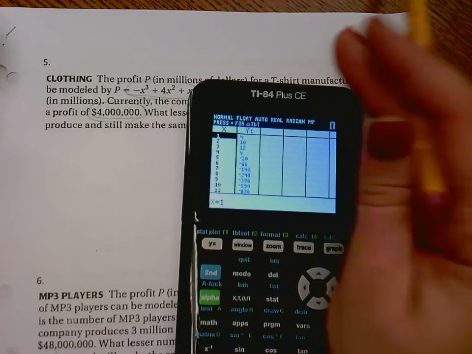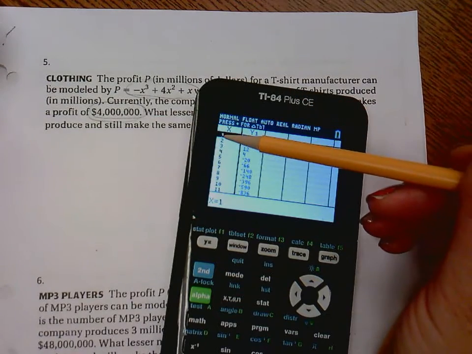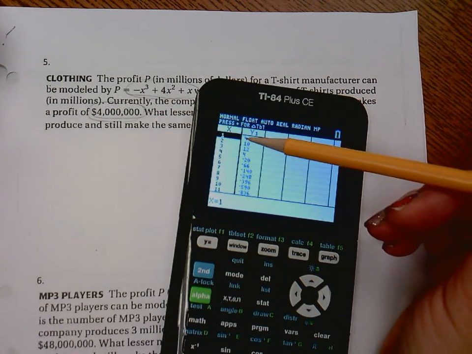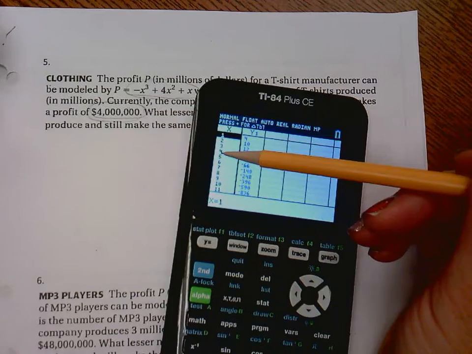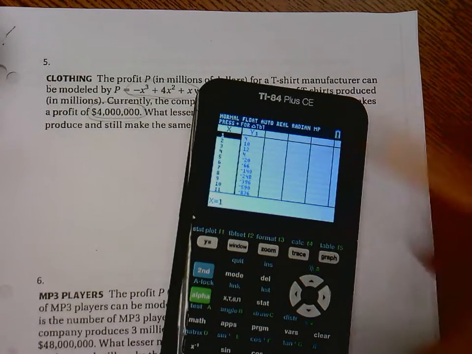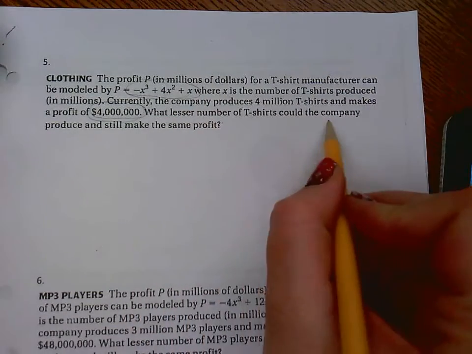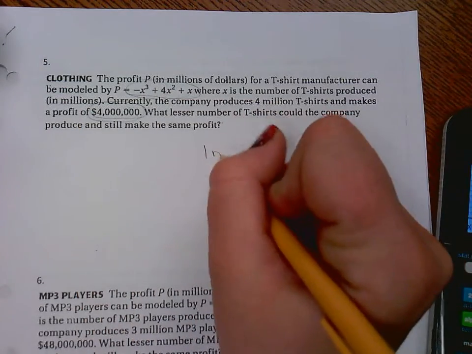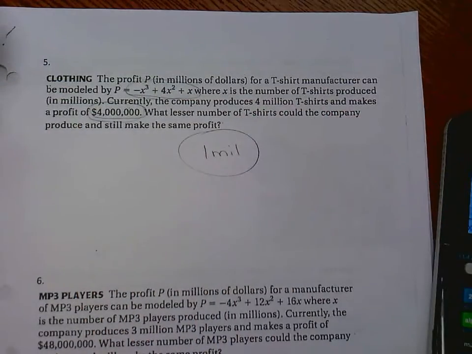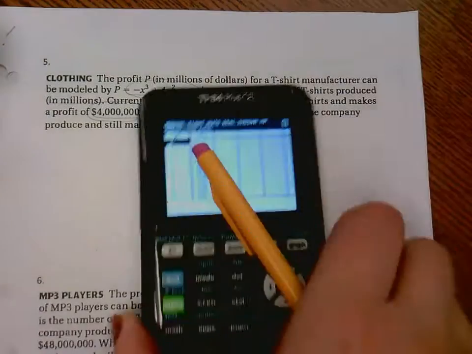So this says when I produce 1 million t-shirts, I make $4 million. When I do 4 million t-shirts, I make $4 million. They just want to know what lesser number of t-shirts they could produce, so they could do 1 million t-shirts instead and still produce $4 million.